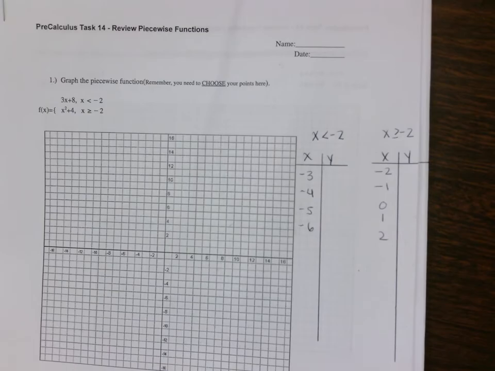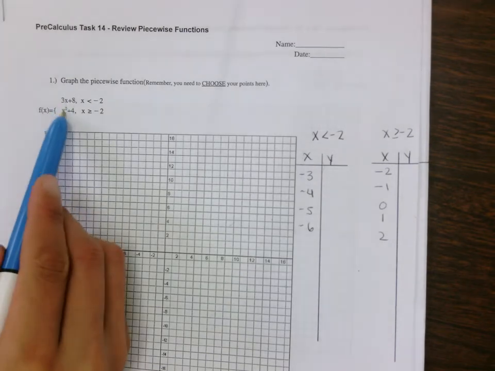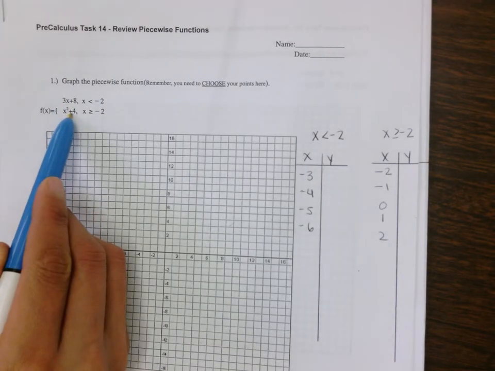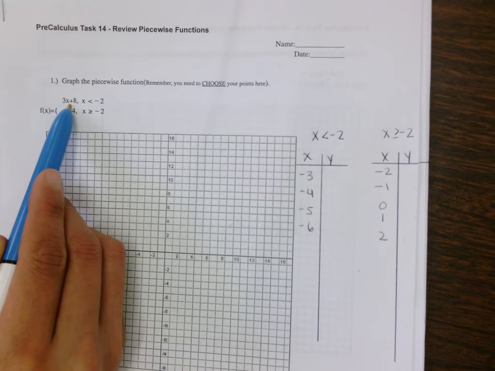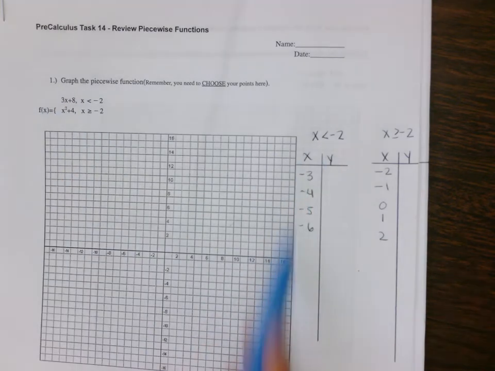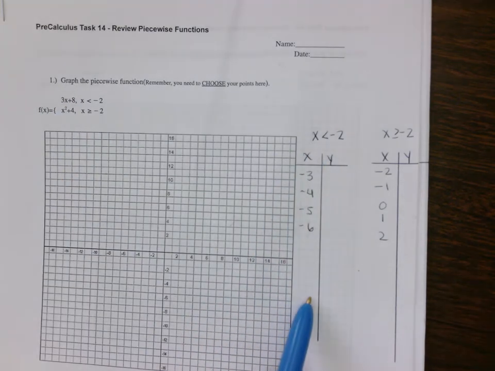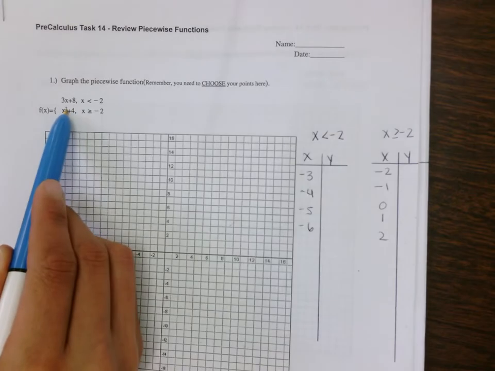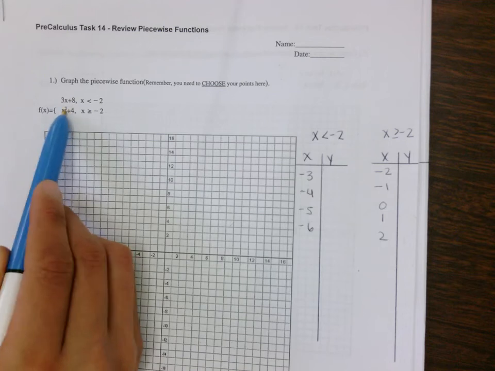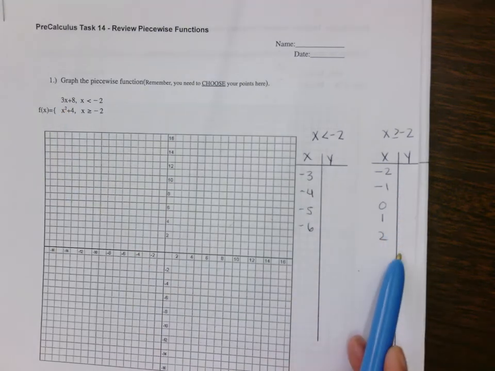Another piece of feedback when you're doing these graphs is to look at the original functions and decide what kind of graph you should be getting. For the first one right here, because it's y equals mx plus b, I know it's going to be a line. So the table right here is going to give me a line. When I connect the dots, I could use a ruler. For the second function, I have a little square right there. That means I know that's going to be a parabola. So when I connect those dots, I'm going to get a parabola.